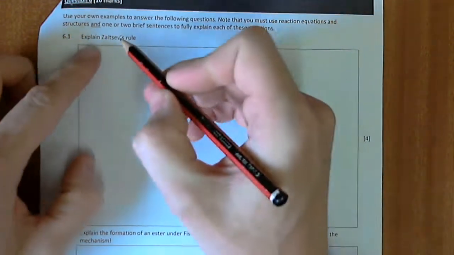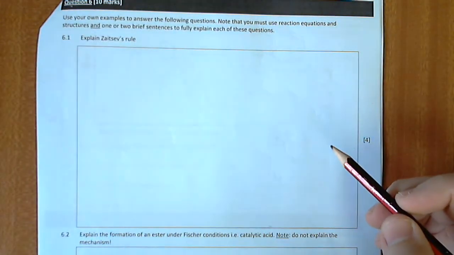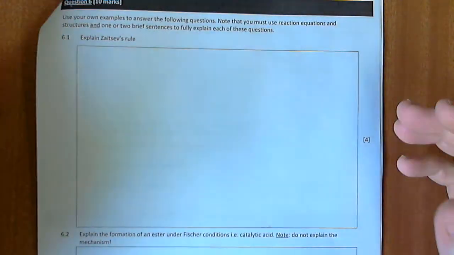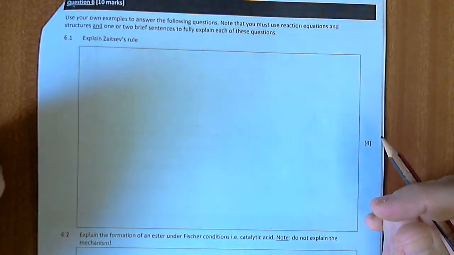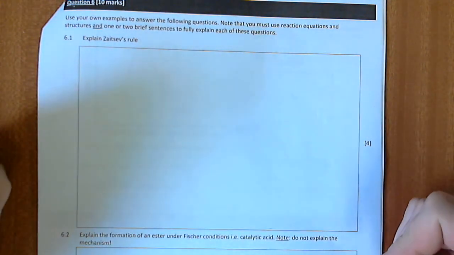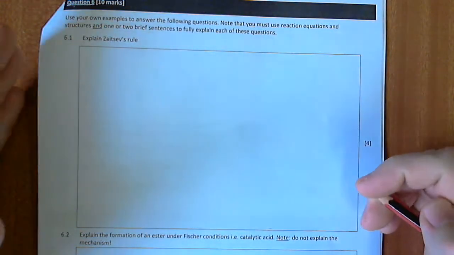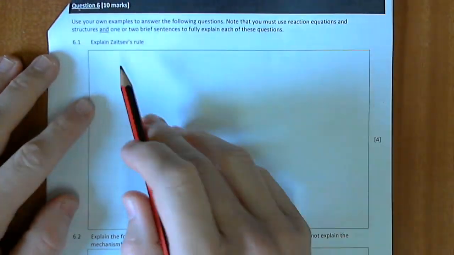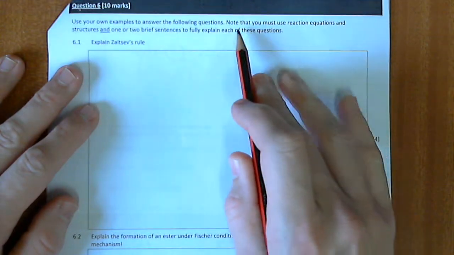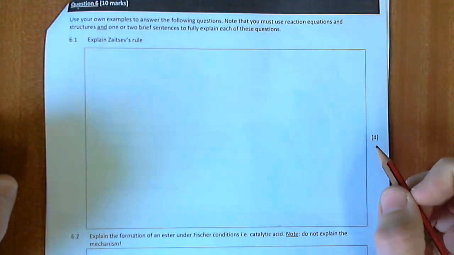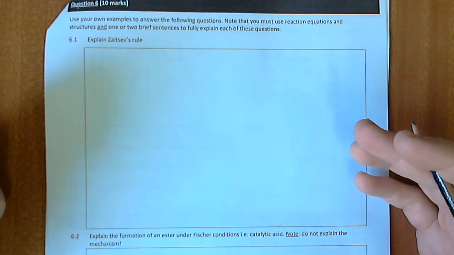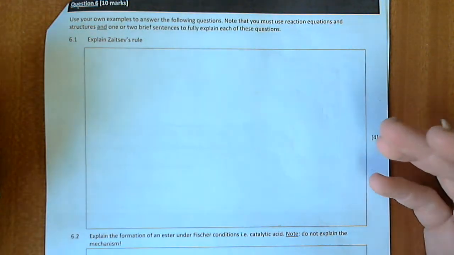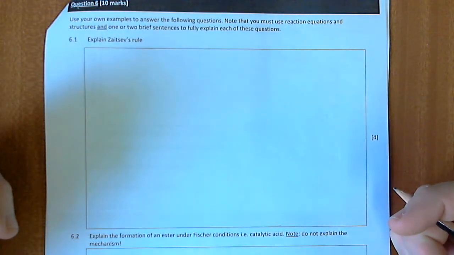There are two things here. One, I'm wanting to test that you can explain what Zaitsev's rule is. If I had to do this in an oral exam and I said to you, what is Zaitsev's rule? You'd be able to say, well, it's when we do an elimination reaction, the more highly substituted double bond is favored. So you can give that answer. But the second level to it is that the question actually asks you to use reaction equations. And so here you're going to have to give your own example to explain this question.